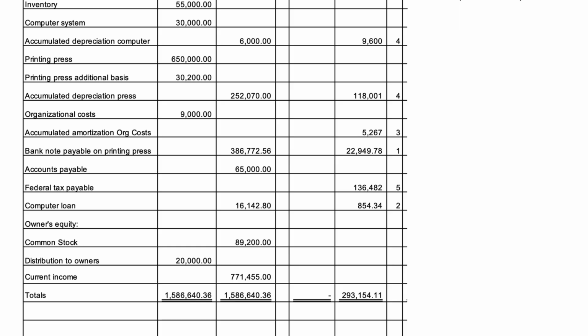I want to point out here that ReviewCo has decided not to follow generally accepted accounting principles for depreciation expense or for the amortization. Instead, ReviewCo wants to record depreciation and amortization according to tax law on their financial statements. This is fine. There's nothing wrong with that. It's not GAAP, but it works just fine for their financial statements, and that's what they've done.